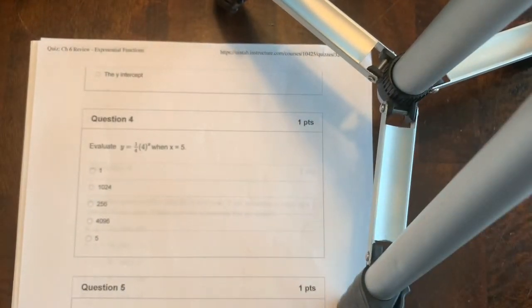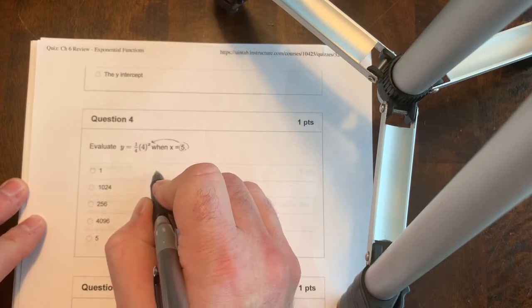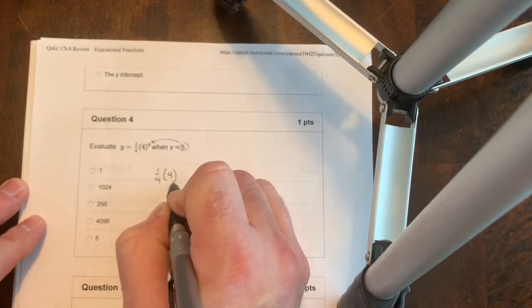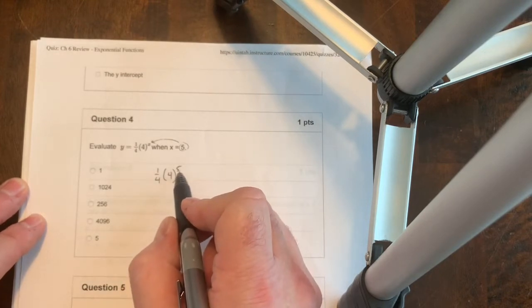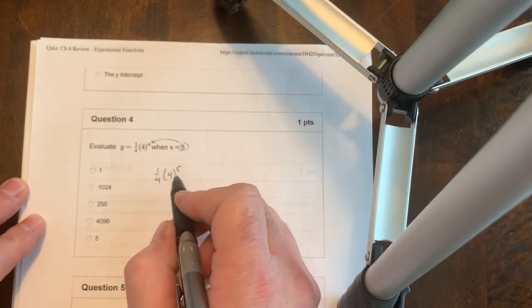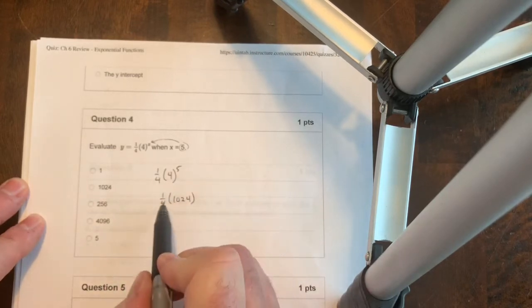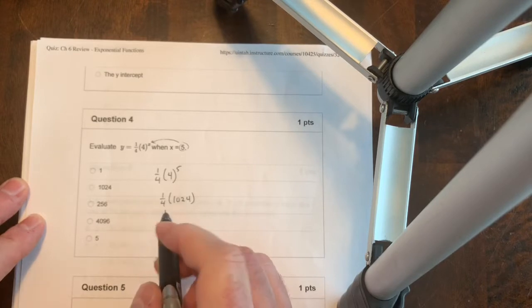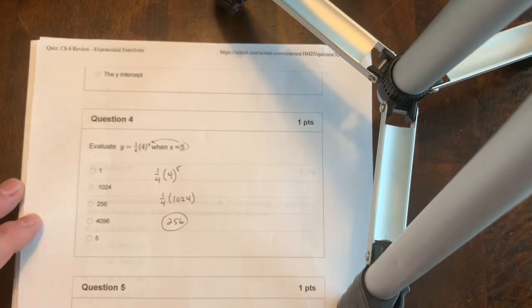Okay, number 4 says evaluate when x equals 5. All that simply says is take that 5 and plug it in for x right there. So it now reads 1/4 times 4 to the 5th power. And all you've got to do is evaluate that. 4 to the 5th power means 4 times 4 times 4 times 4 times 4, 5 times. That answer is 1024. And then I've got to multiply it by 1/4 or divide it by 4, which gives you 256 as your answer.